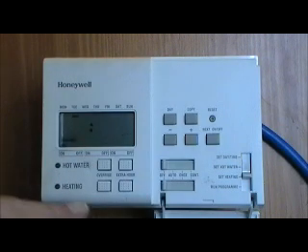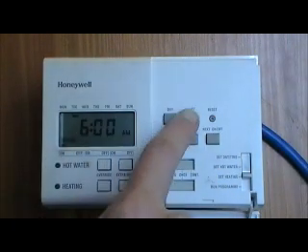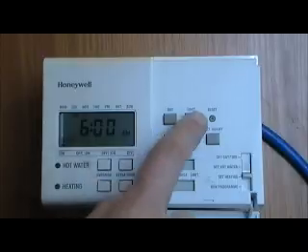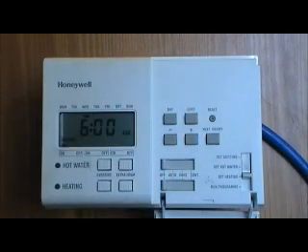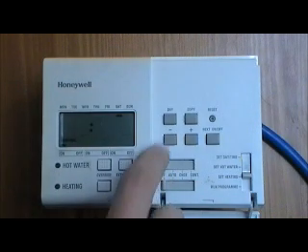Now if you wanted to set the same settings for each day of the week or for the next day, you can use the copy button. So if you press copy now, it'll copy Tuesday's settings across to Wednesday. Okay, what I'm going to do is go to Saturday.